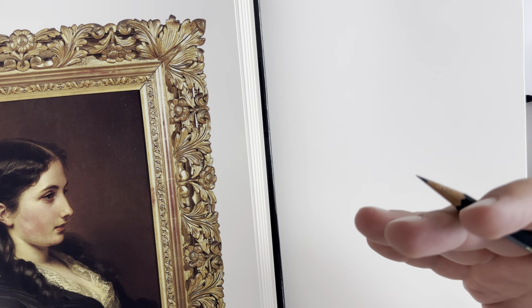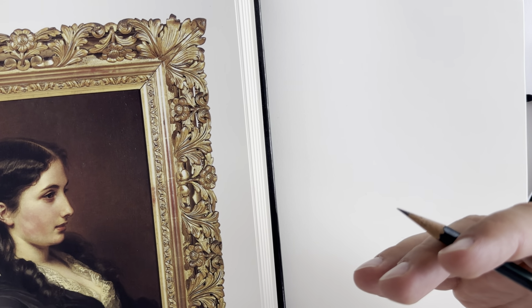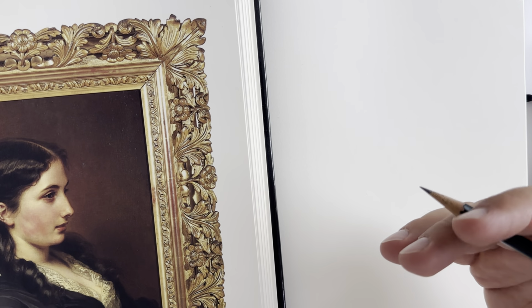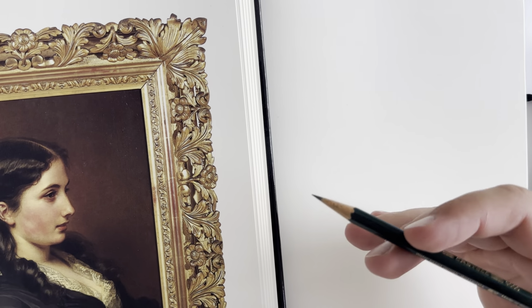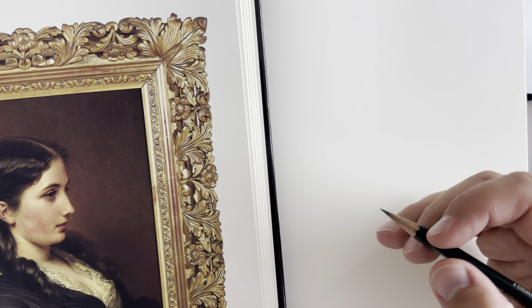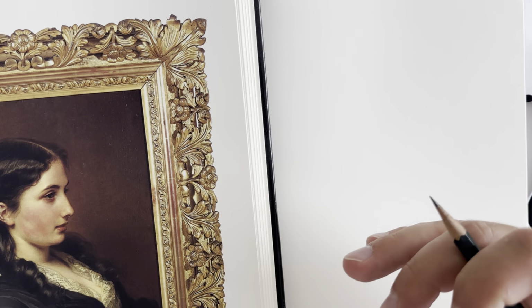So if you're like me, maybe that comes as a surprise to hear that. At least it was a surprise to me in the beginning, that actually a lot of realistic art like this one is based on an abstract design.